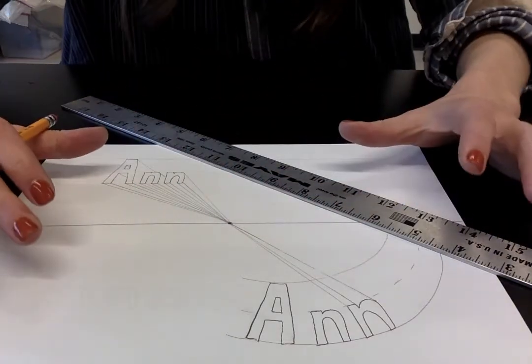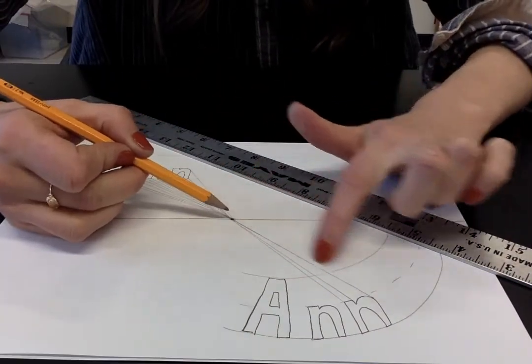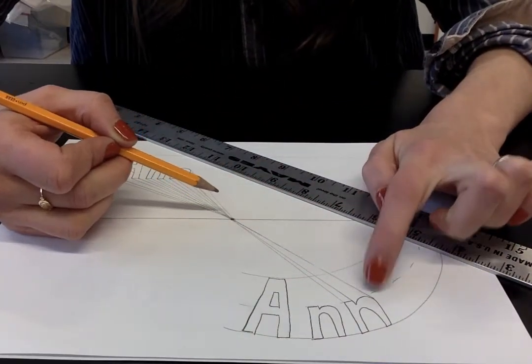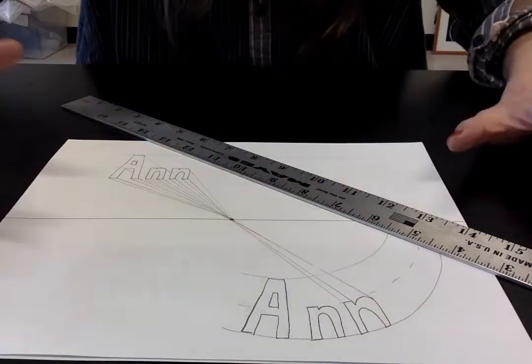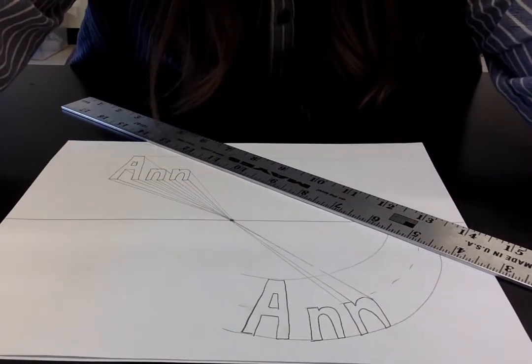So if you haven't traced your letter or haven't created your orthogonals from your letter to the vanishing point, go ahead and do that now. Press pause and write the lines. Well done.